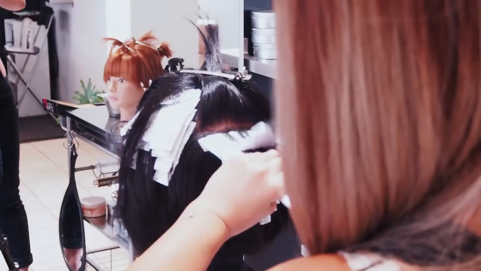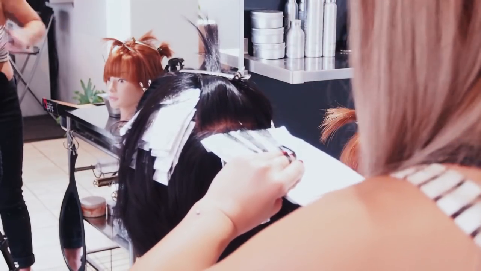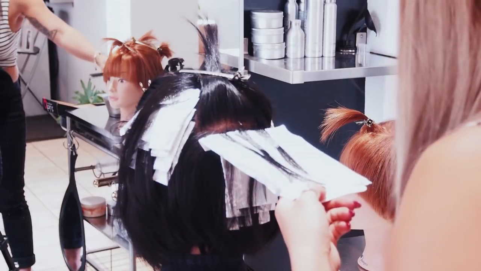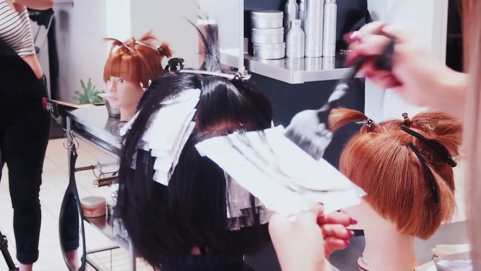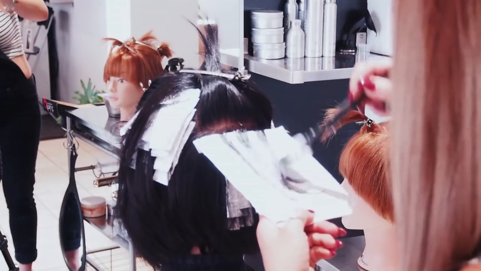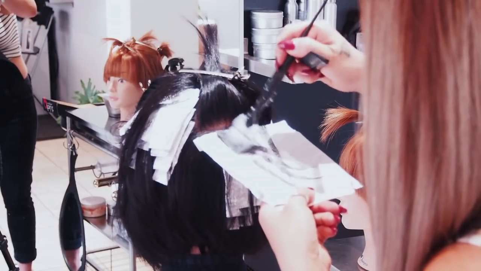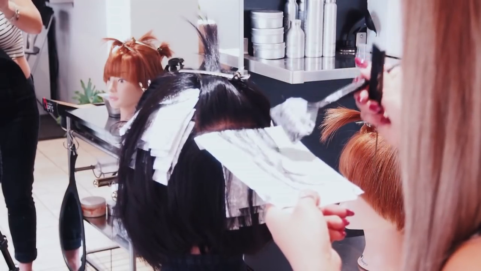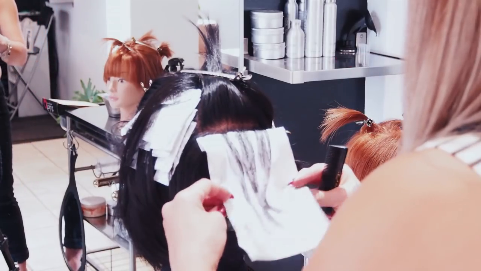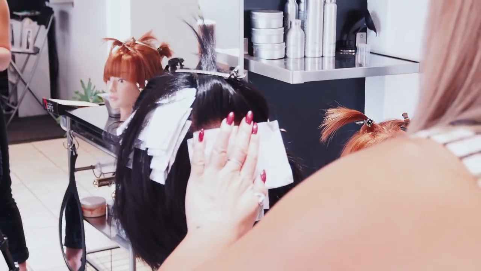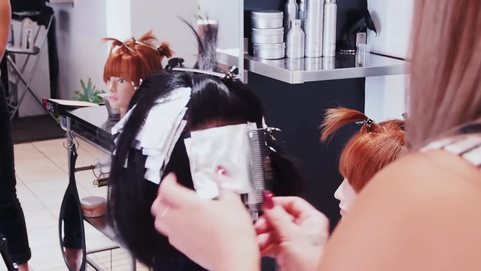A trick for keeping your foils nice and tight to the root is to put a little bit on, not right up to the root, because it is going to move a little as you paint. Paint the rest of it, and then hold it up and paint the root at the very end. This will prevent your foils from bleeding everywhere. Then folding the ends over nice and snug will keep it from sliding down.